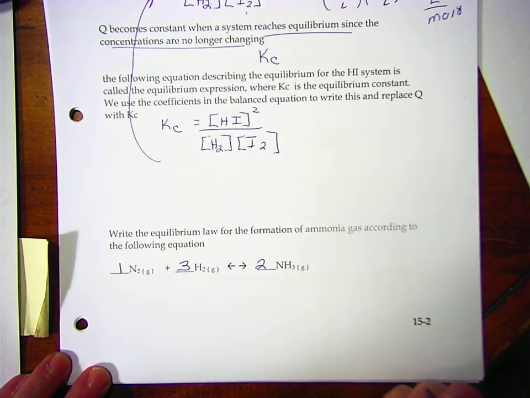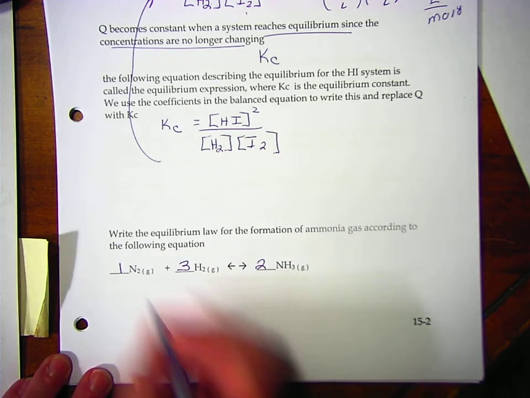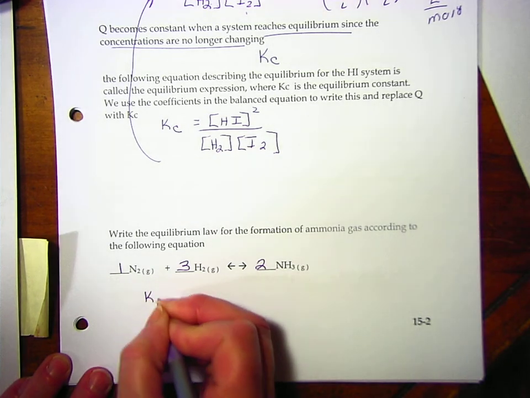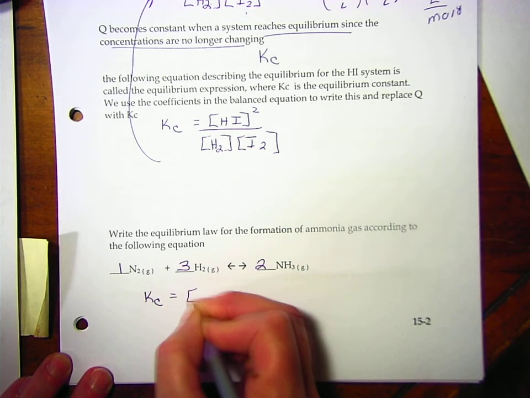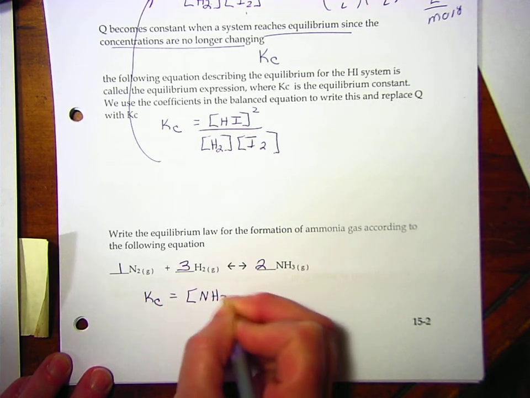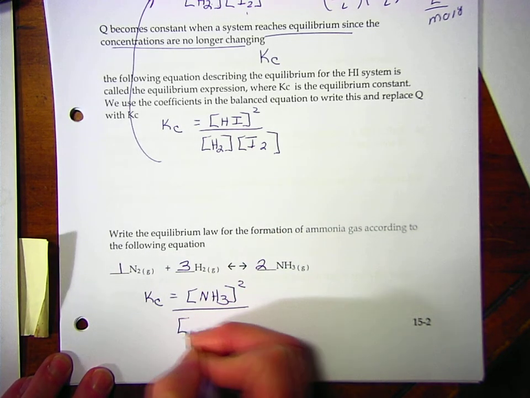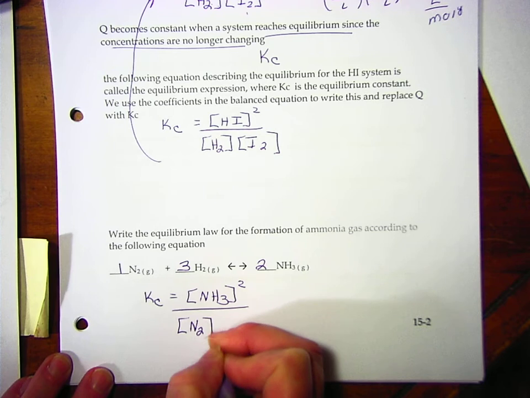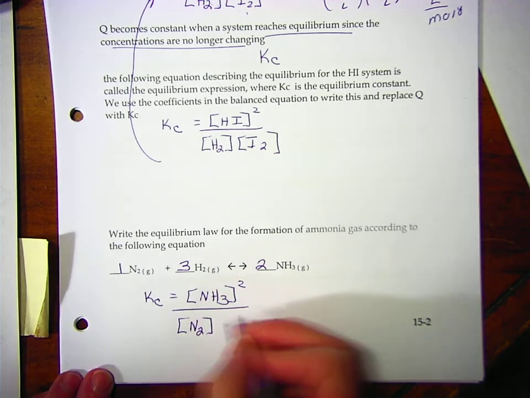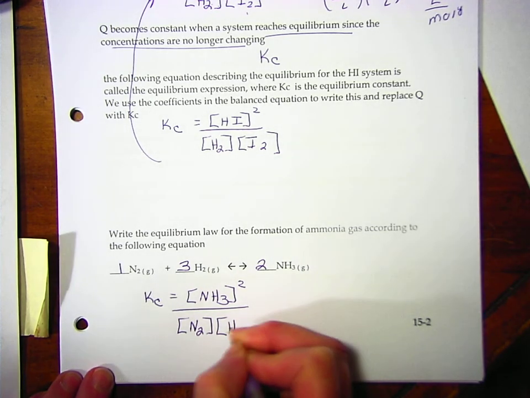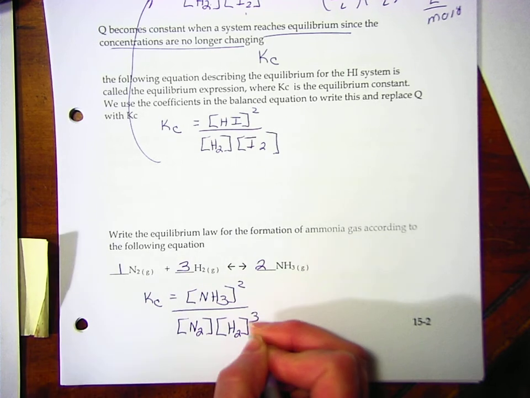Now my equation is balanced. I can go ahead and write my equilibrium expression. K sub C is equal to the ammonia concentration squared divided by the nitrogen concentration to the first power, and I usually leave that out, times the hydrogen concentration cubed.